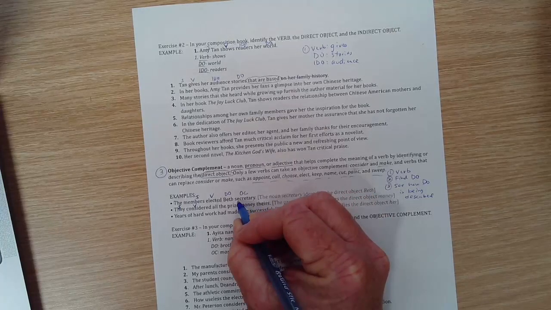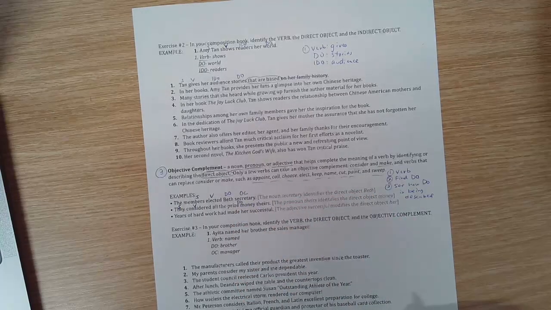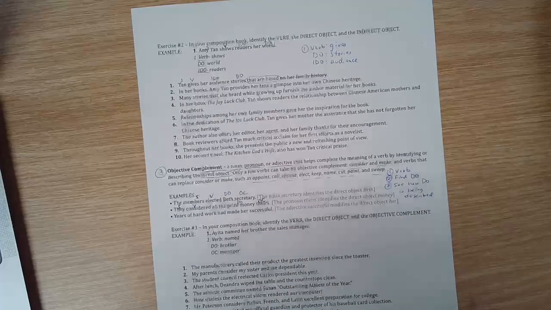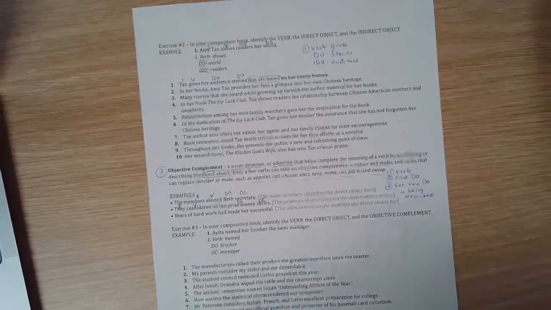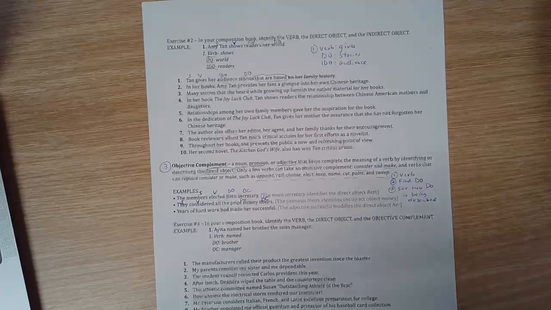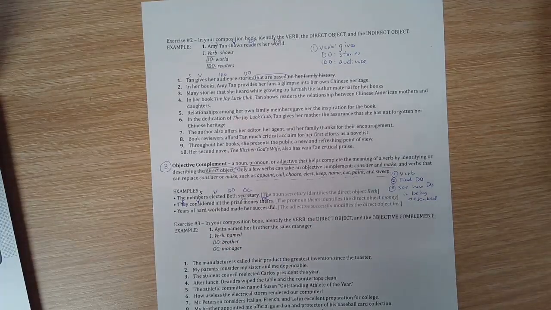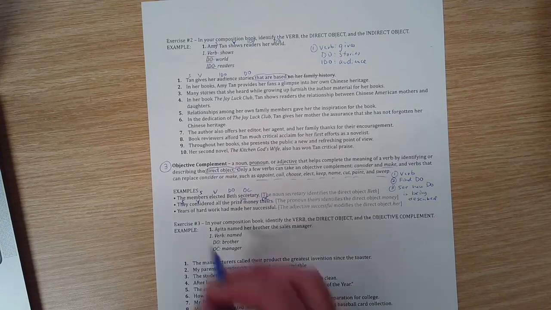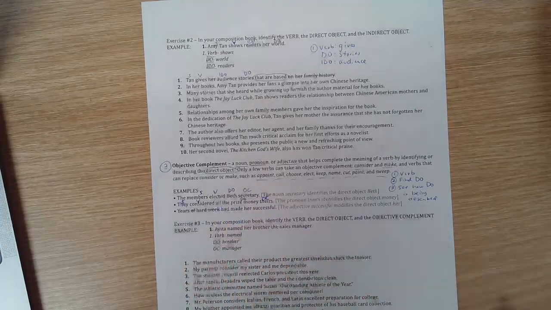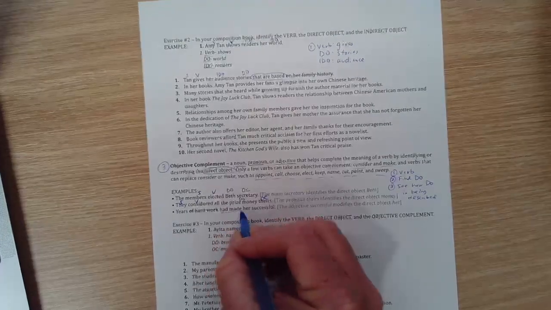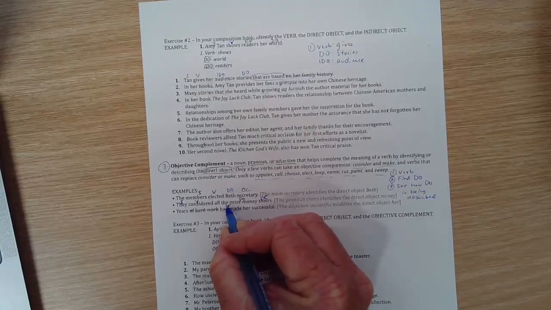Years of hard work, prepositional phrase. We can get rid of it. Had made her successful. Had made is our verb phrase. What made her? Years is our subject. What did the years make? Her, direct object. What did they make her? Successful, objective complement.